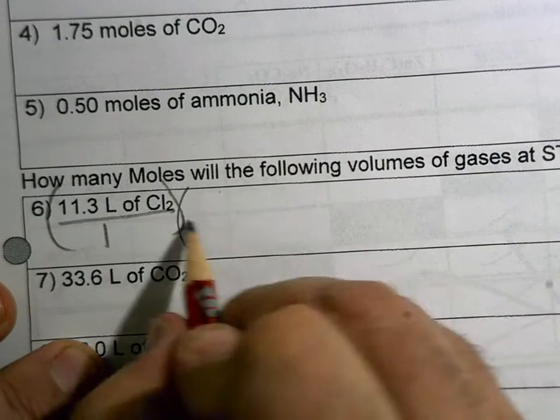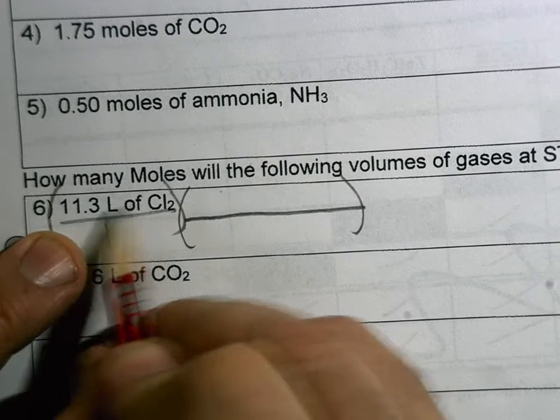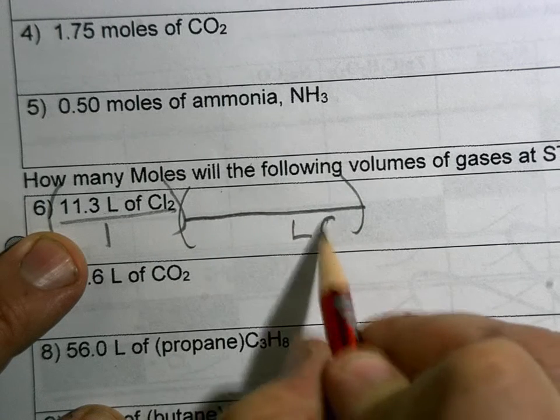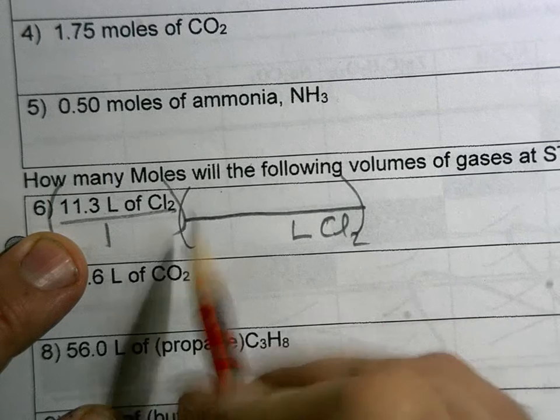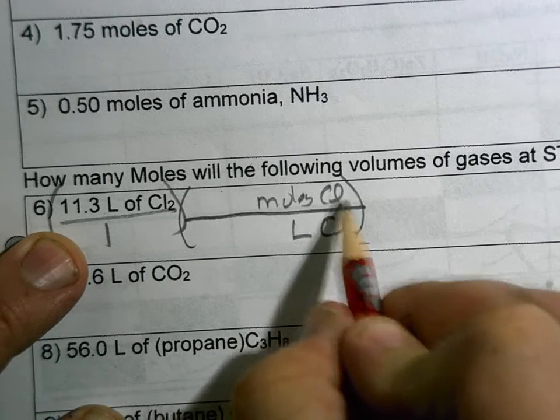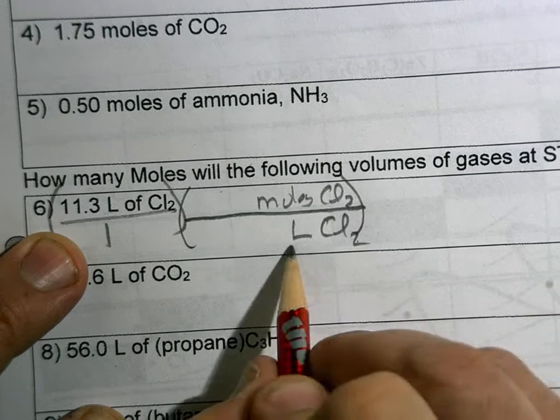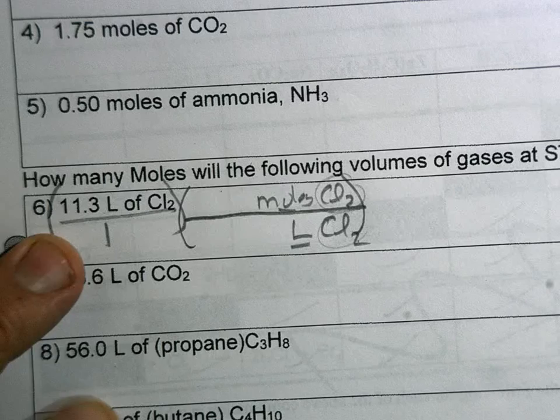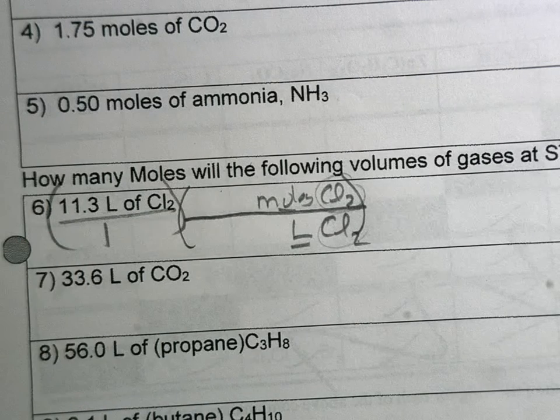This time we've got liters on top up here, so we're going to put liters, and this is of Cl2, chlorine gas. And we're looking for moles. Moles of chlorine gas. Important to put the units and the chemical on there. Don't get lazy and not do that. I will not give you points if you haven't done that.